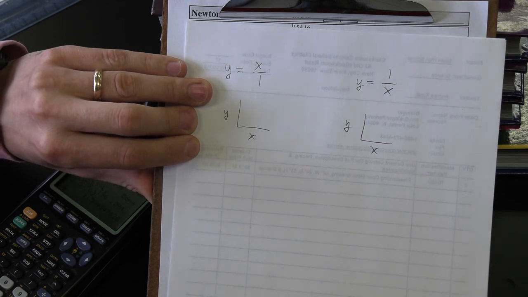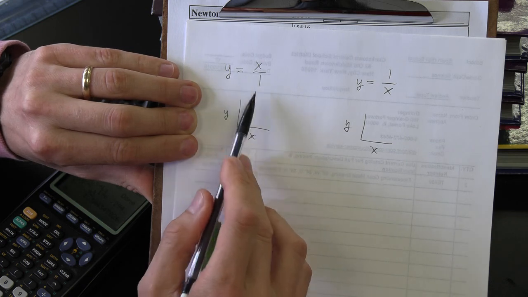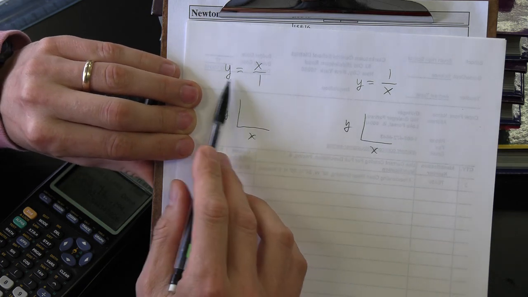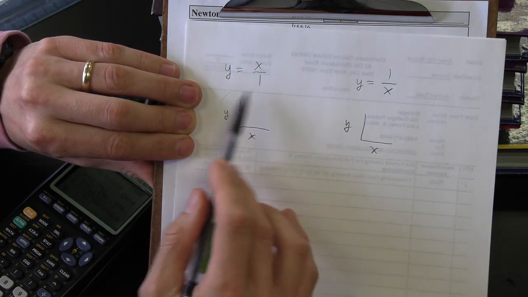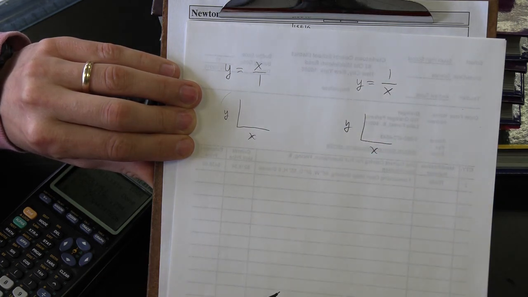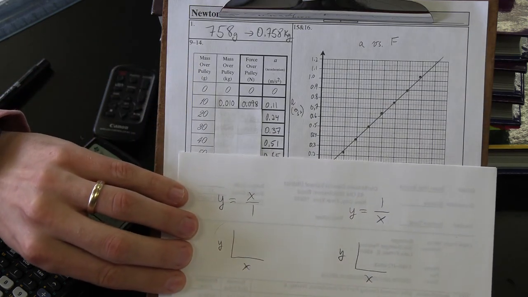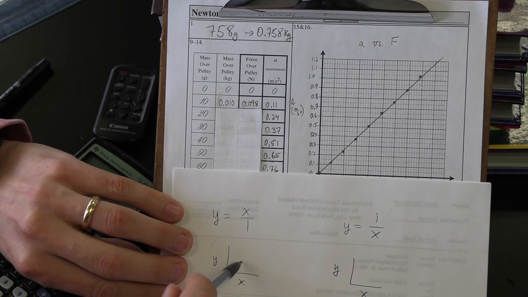If you're not sure what those look like, try it on your graphing calculator. Put it in the function, plot it, and sketch what you see. Then go back and look at what you see over here in your experiment. Which one does it look like? That's how you answer the question.